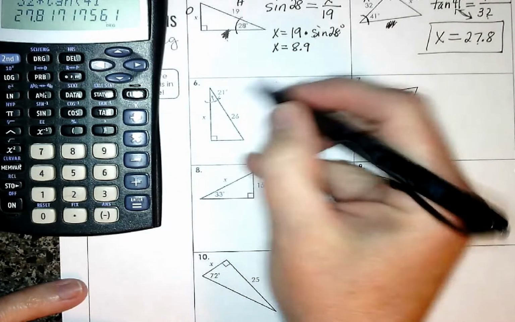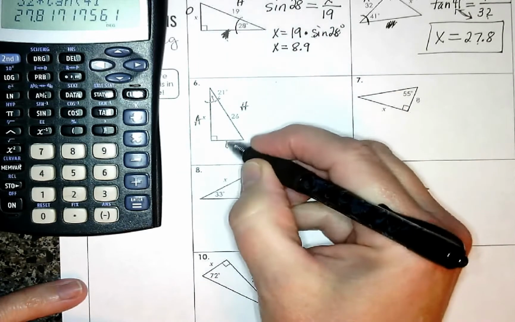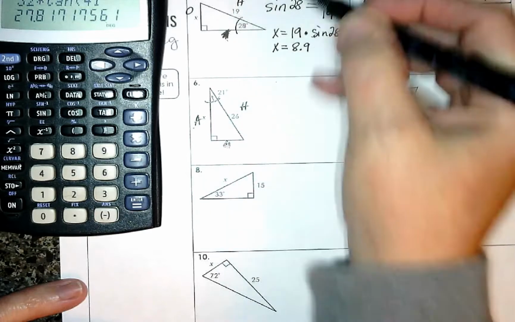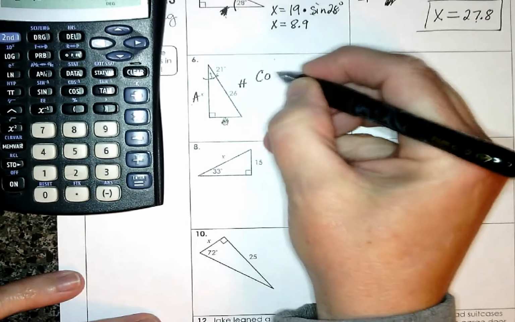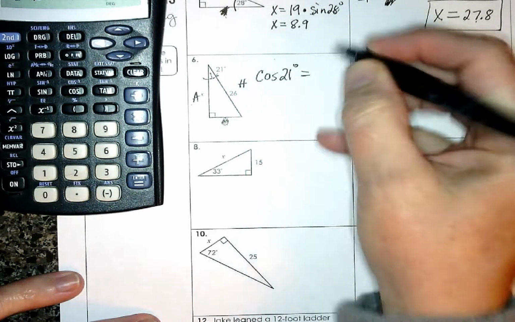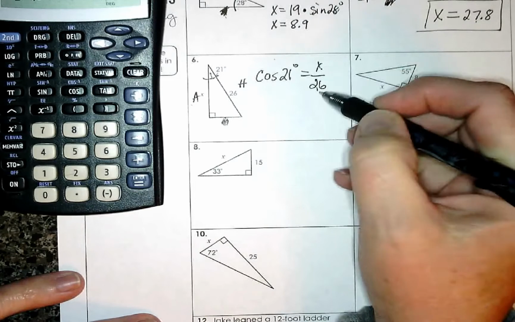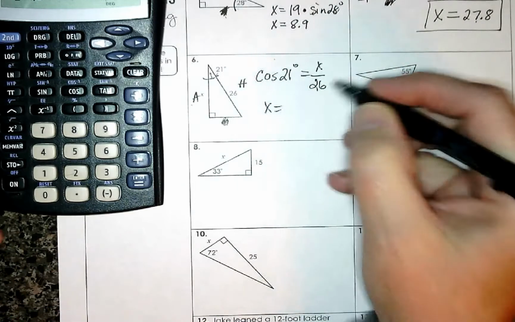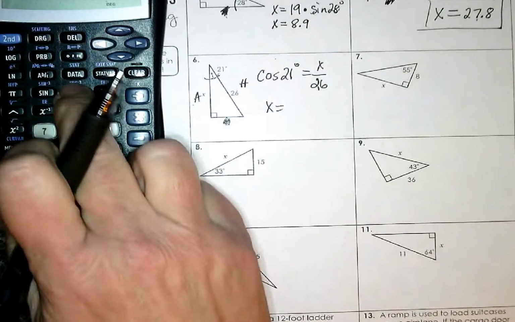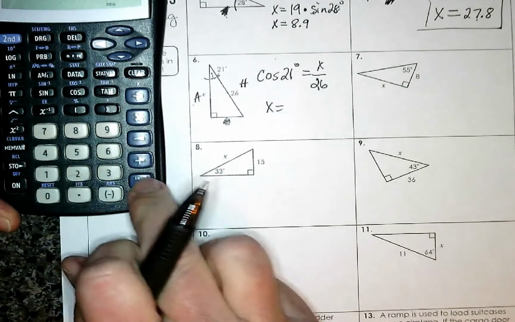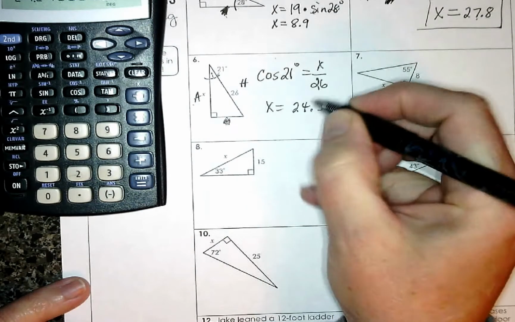So here's my angle. I have HOA. Don't need that one. A and H. I'm going to use cosine. Cosine of the angle, 21 degrees, equals adjacent over hypotenuse. X is on the top. This is going to be a multiply. I'm going to put in 26 first. So 26 times, push cosine, 21 degrees, equals. So x is going to be 24.3.